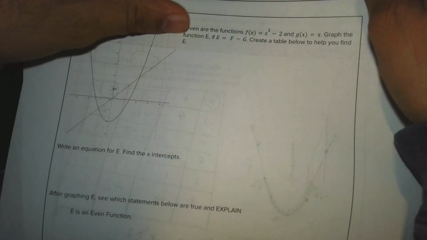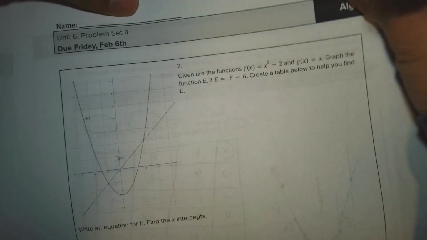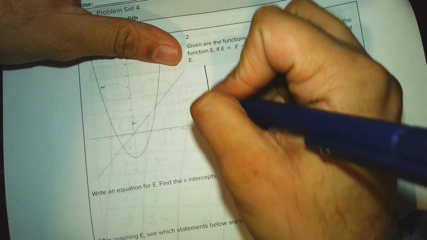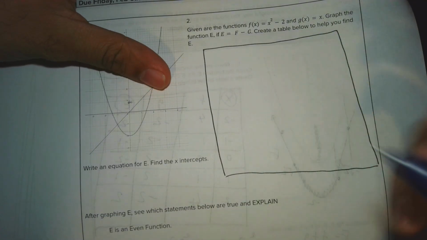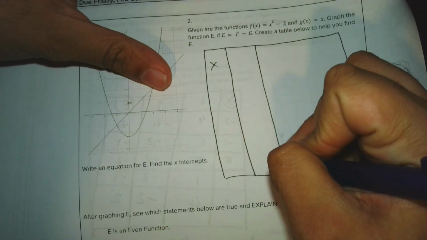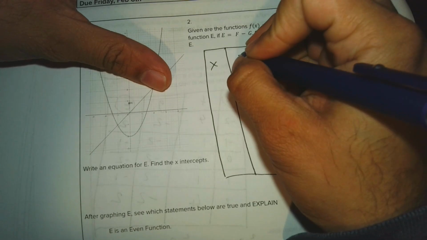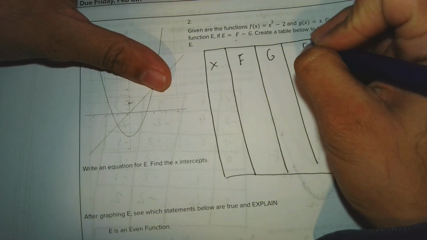Alrighty. Here, this is a different question because now instead of adding, they're asking you to subtract, right? So this is where I would actually create a table again. Every single time, I would always suggest creating a table. It just gives you more detail about the points themselves. So first table for x, second for F, because that's F next, and then there's G, and then one for E.